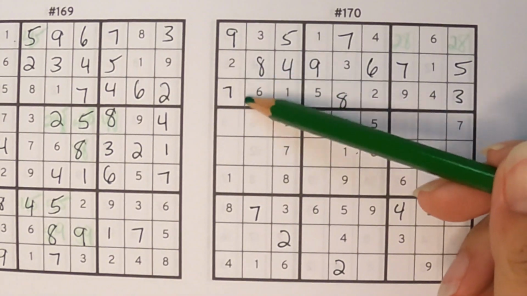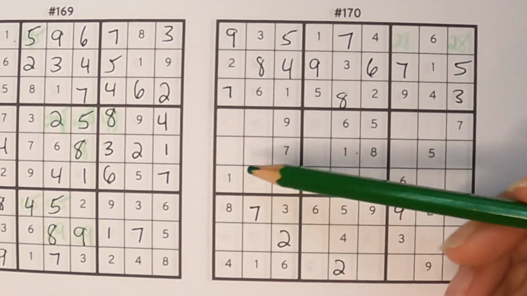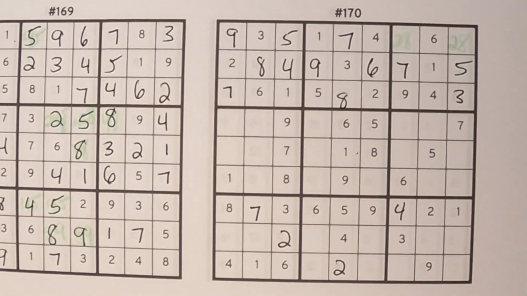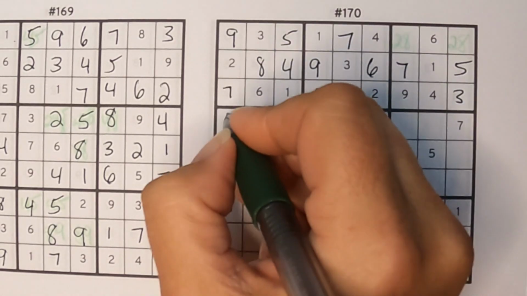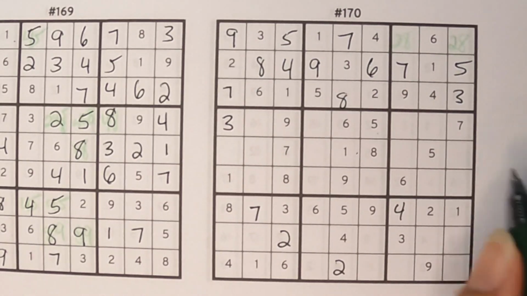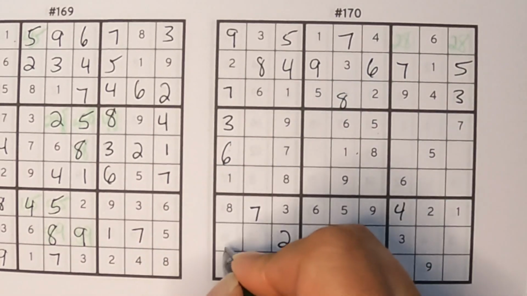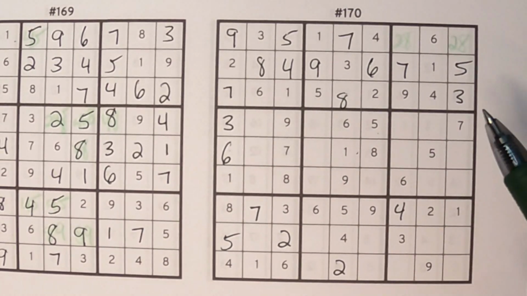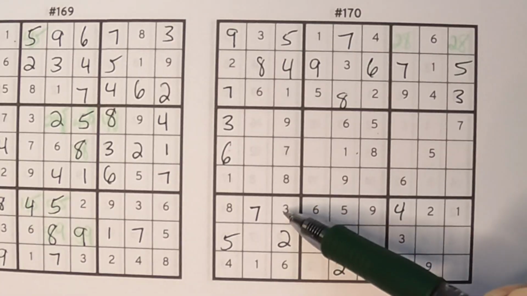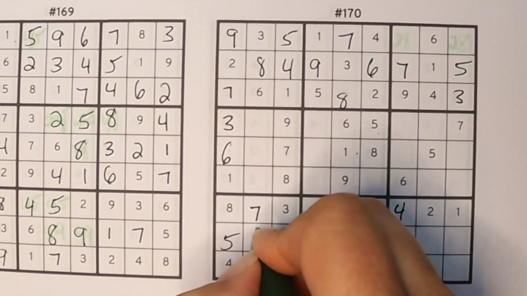If we look at this column, we're missing 3, 5, and 6. We've got 5 and 6 here, so this is our 3. 5 here, so 6, 5. For this box now, we're only missing a 9.